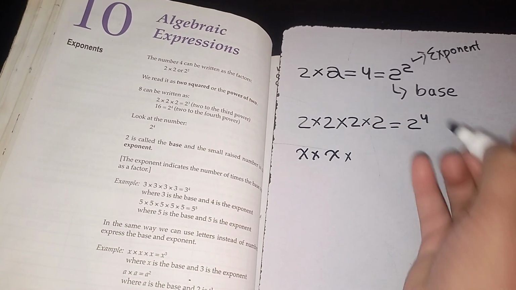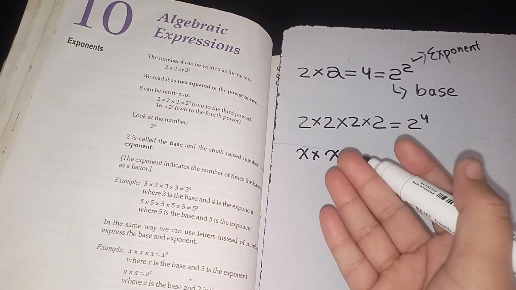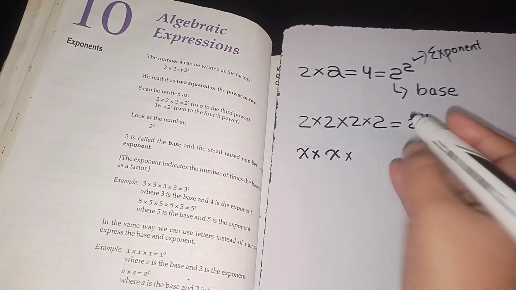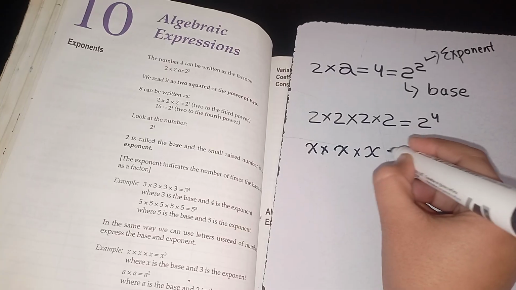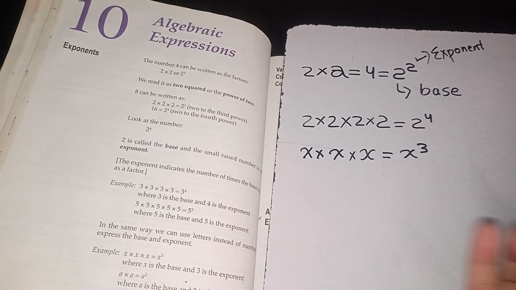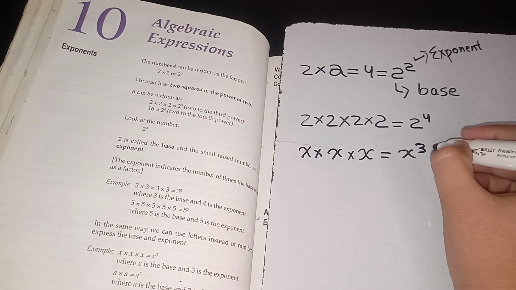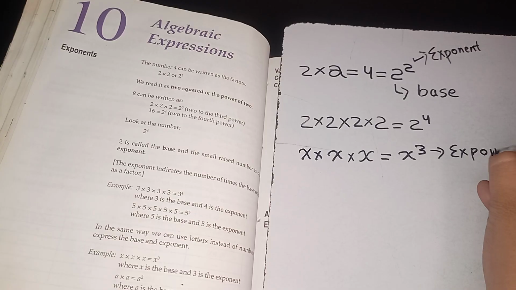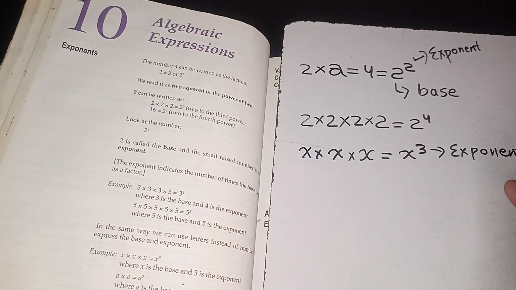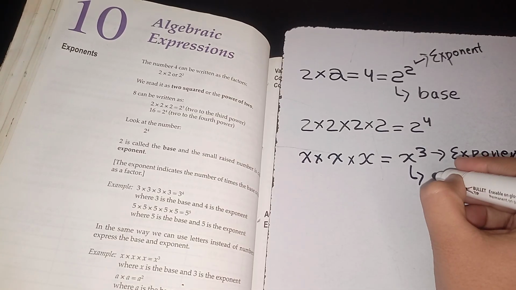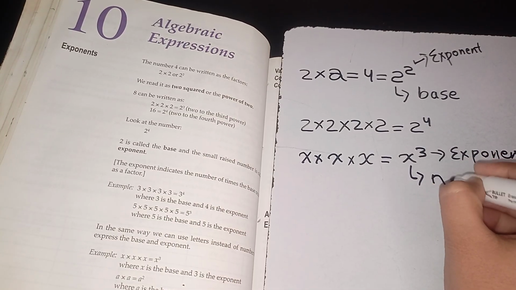For suppose here x is multiplied 3 times. 3 times x is multiplied, so it will be written as x power 3. What is 3? 3 is the exponent. And what is the base? Here in this example it is x.